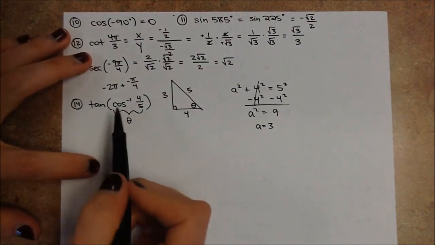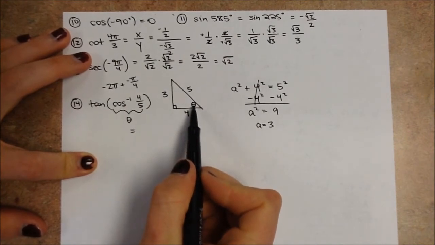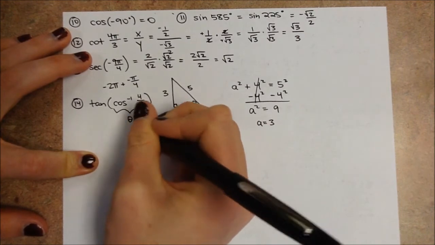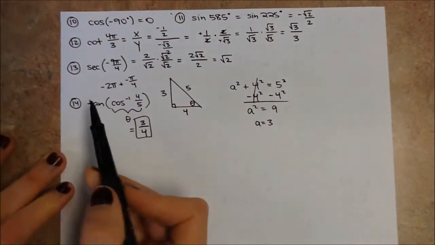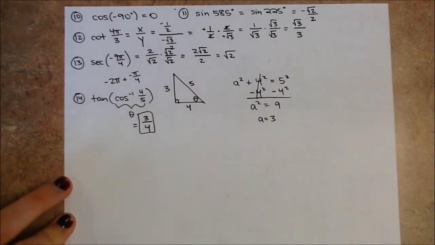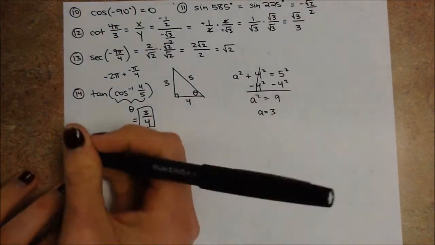Then we want to find the tangent of that angle. So the tangent of this angle, remember tangent is opposite over adjacent. So for tangent we get 3 over 4. So this is basically saying what's the tangent of the angle whose cosine is 4/5. So we find all the sides of that angle and then we take the tangent.